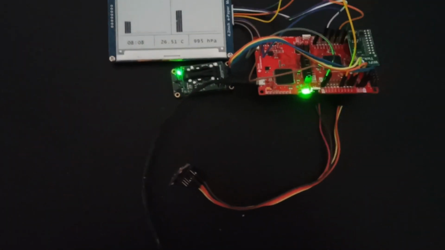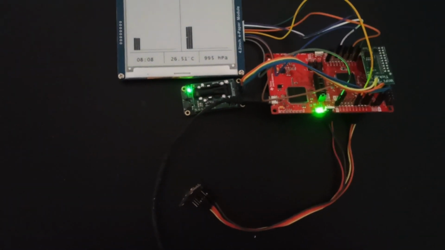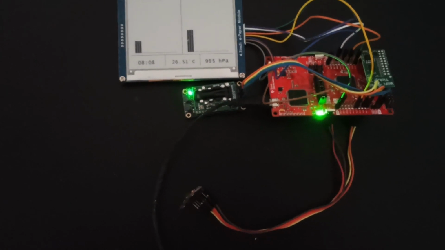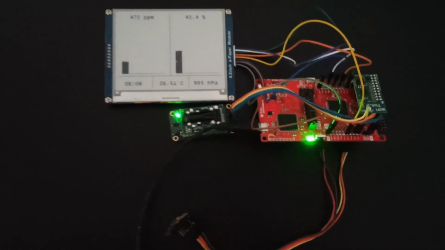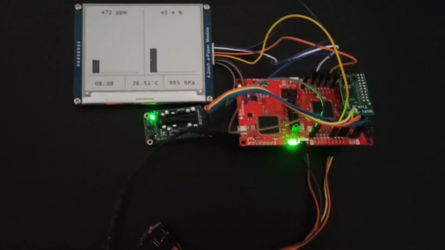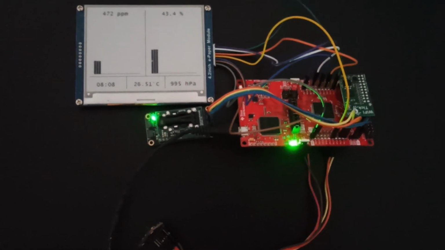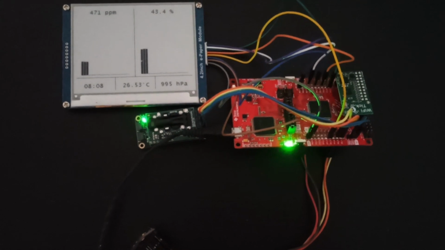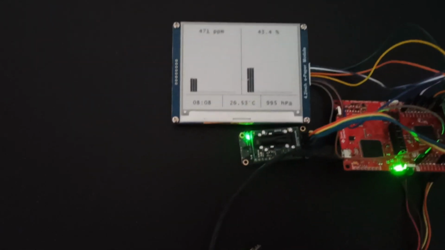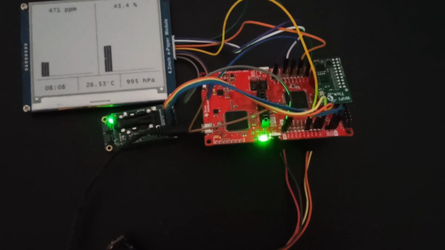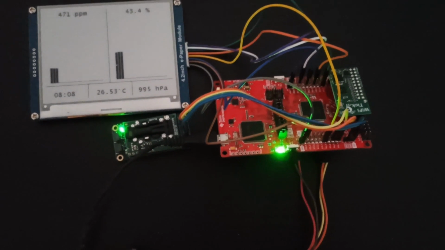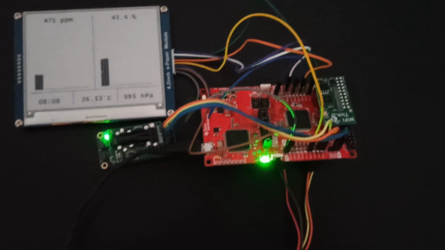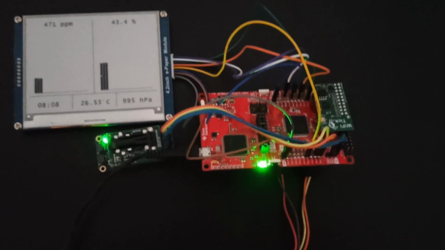Overall, the system takes one measurement every 15 seconds and reads it via I2C from these sensors. It then gets processed on the microcontroller and an image is generated, which then gets sent via SPI to the display. Also, these measurements will get sent to the ESP, which then sends them into the Arduino cloud.